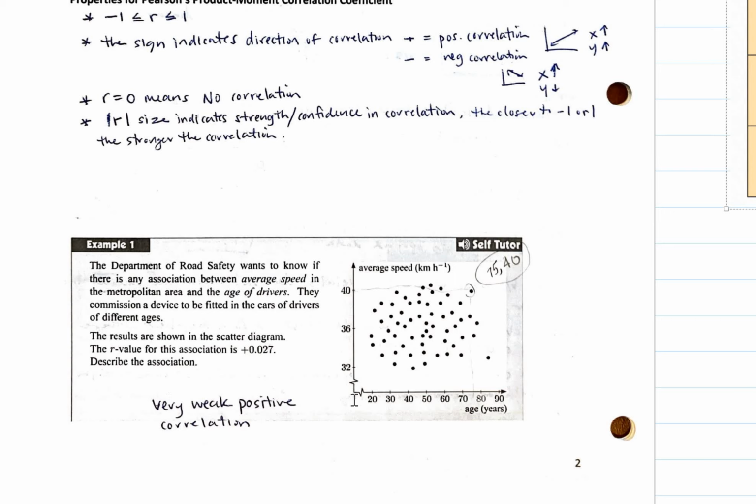As you look at this graph, this is just a scatter plot. So any of these points indicates a pair of data that compares the age and the average speed. So I just highlighted this one here. So for example, if I wanted to know what this data was, the person's about 75 years old and their average speed was about 40. I will do other examples later.